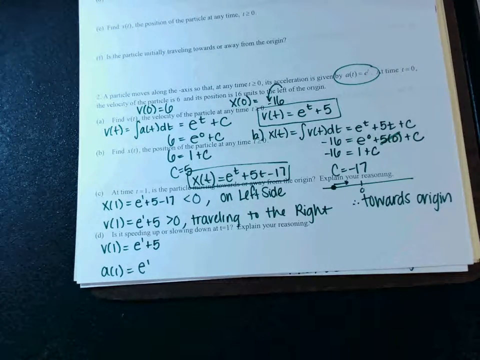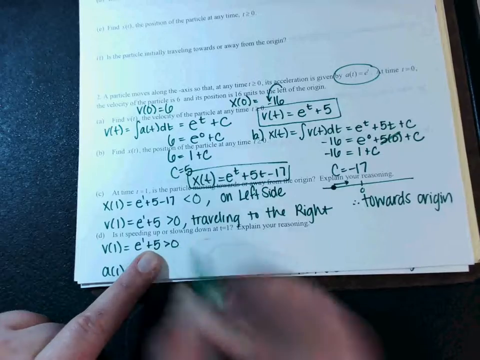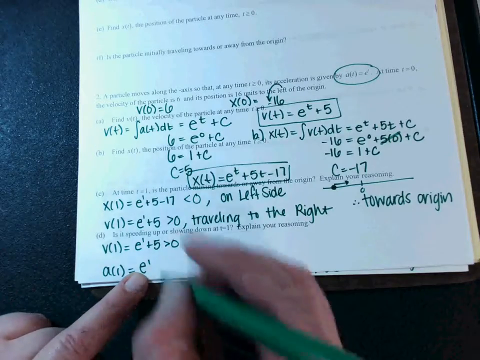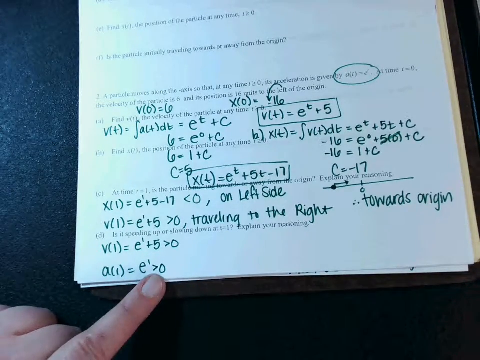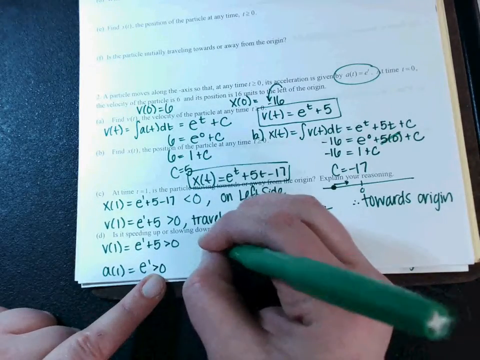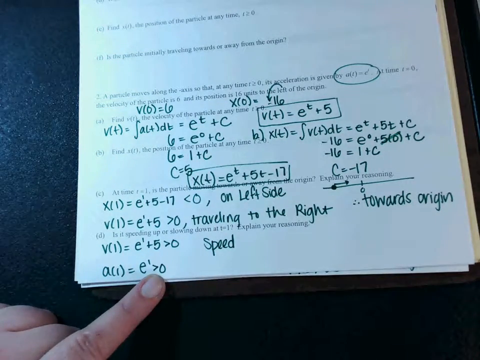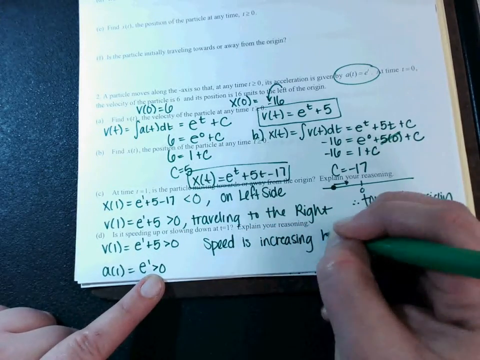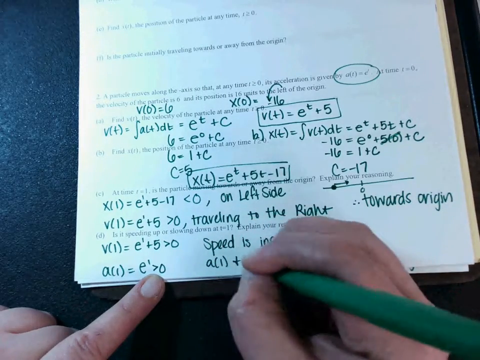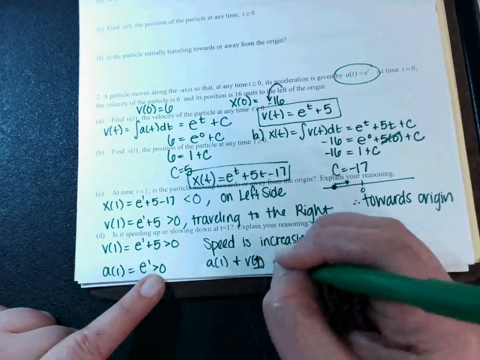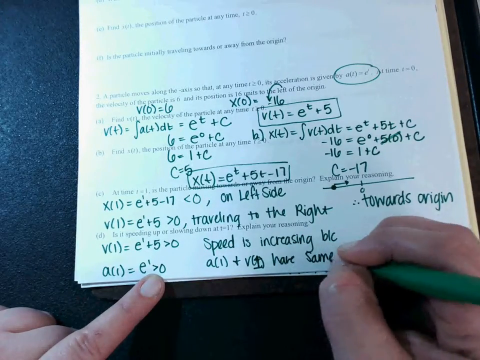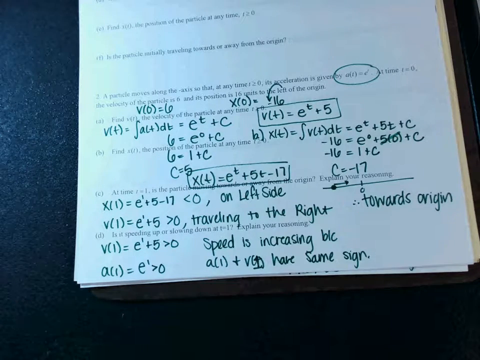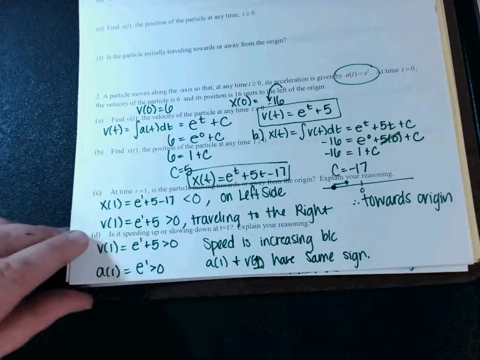Okay? Now for part D, I already know my v of 1 is positive because I already figured it out. My a of 1 is e to the 1. E is positive, so that means that they are both positive. Speeding up or slowing down. Good. Normally the way that the AP test phrases that is that they would say the speed is increasing. Okay, so that's the same thing. And then I would say because a of 1 and v of 1 have the same sign. But remember, speeding up and speed is increasing, those are the same. Okay? All right, turn the page, please.